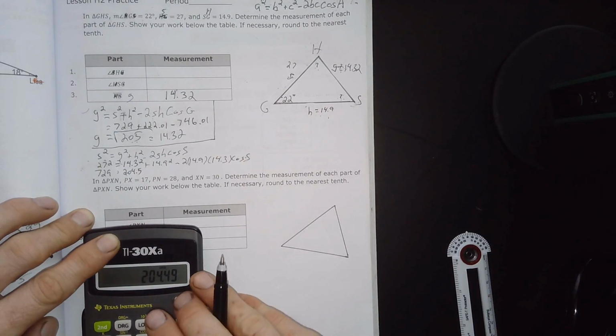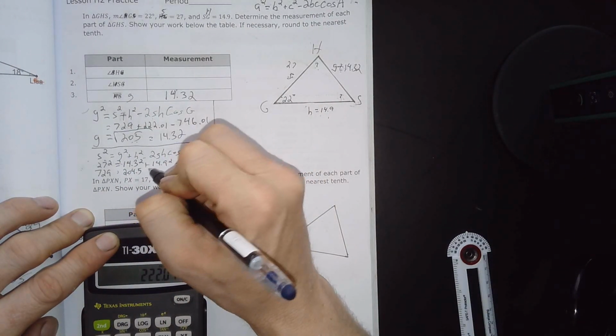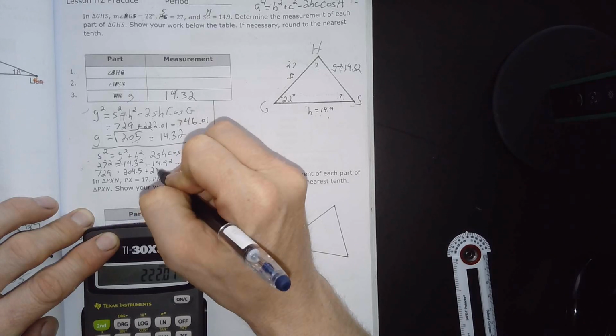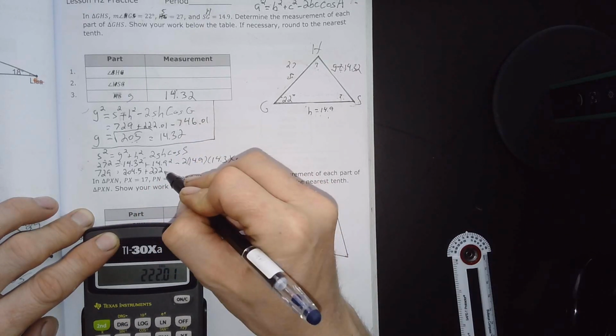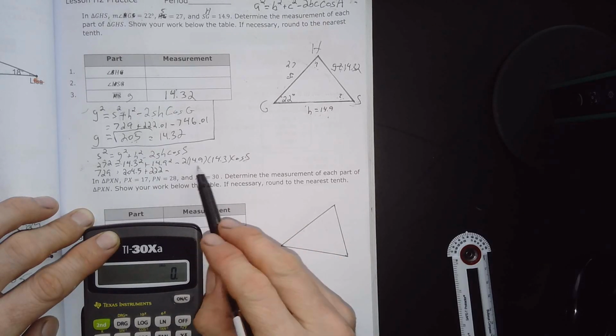And then we got 14.9 squared equals 200 plus 222 minus, and then we're going to do everything except that.